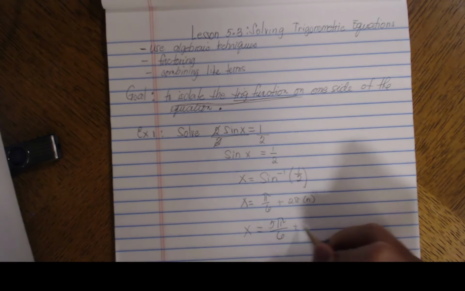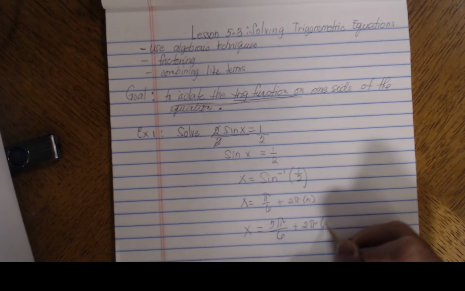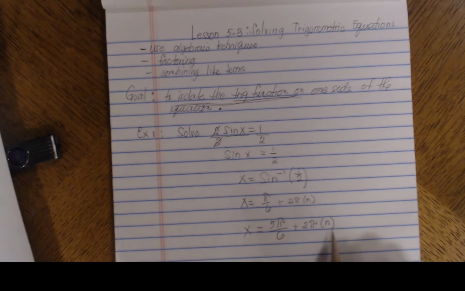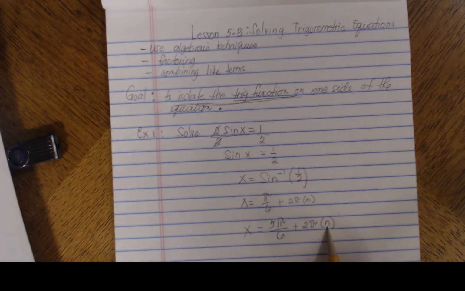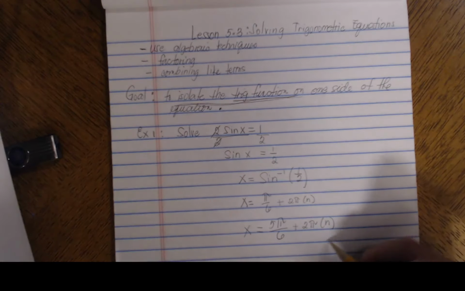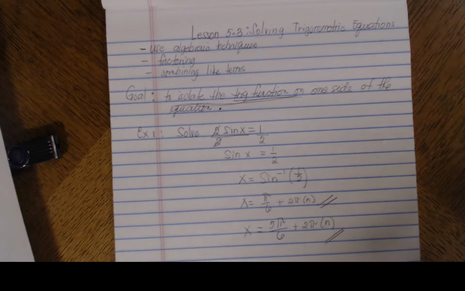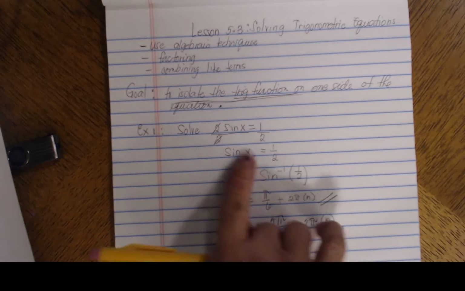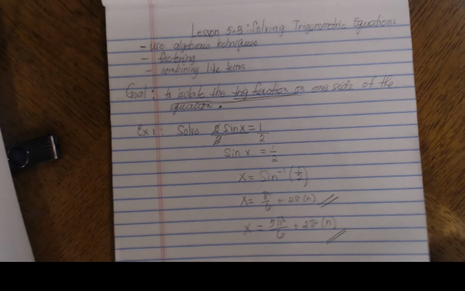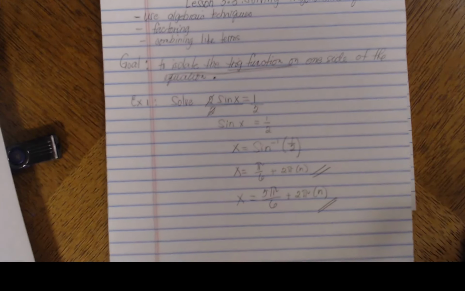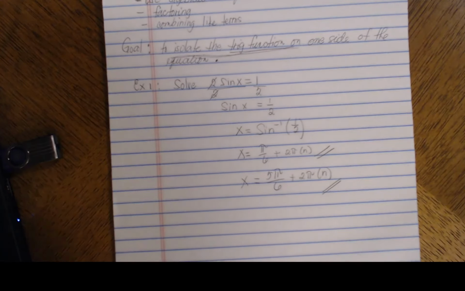Then the same thing here, 2 pi n for any number n. n means one complete revolution. So here's the solution of our function. All right, one more example, guys, and then we're done with this video.